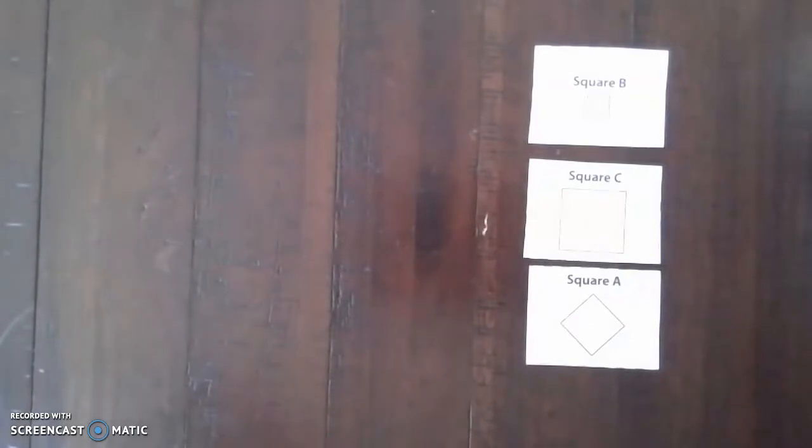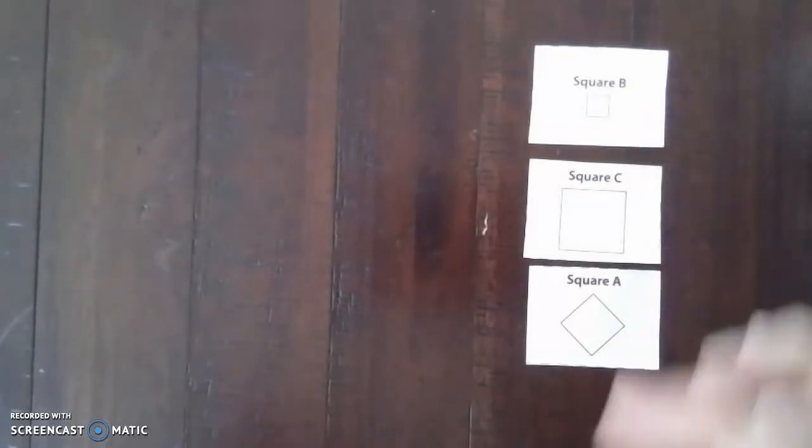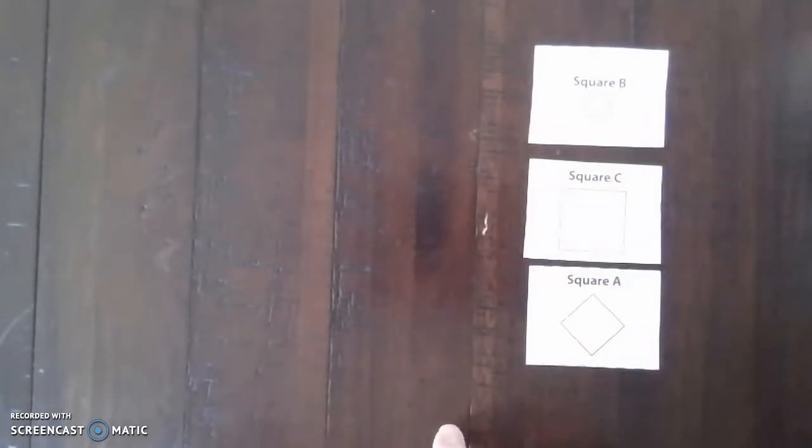So we got to read our last clue to figure that out. My quadrilateral has an area that is just a little more than 1 square inch. So if we think about these, and we think about the square tiles we used at school, which one of these is about the size of a square tile?